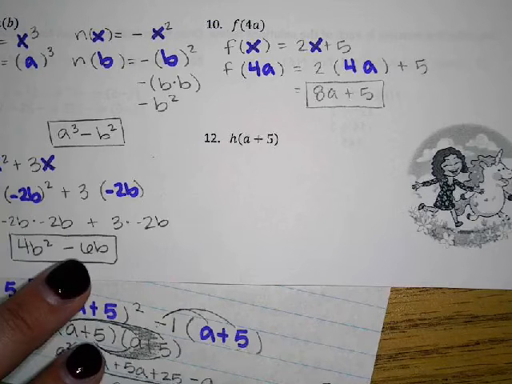And then replace the x with parentheses and leave a space there. And then in the parentheses, we're going to put an a plus 5. And then we just have to remember what to do to get rid of the parentheses.